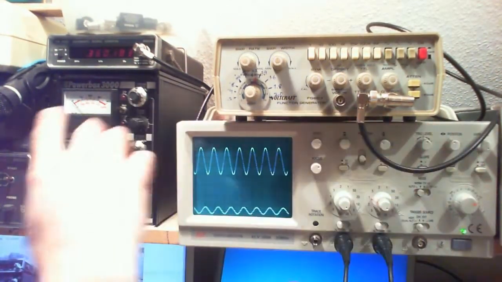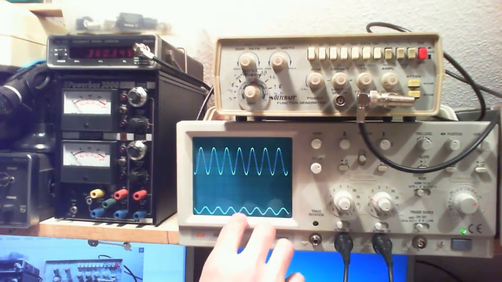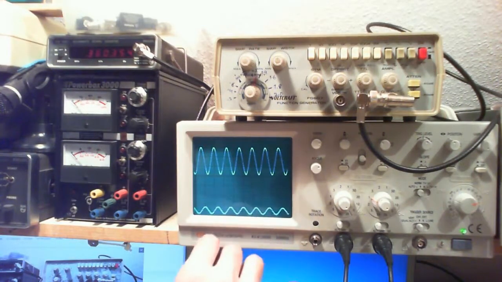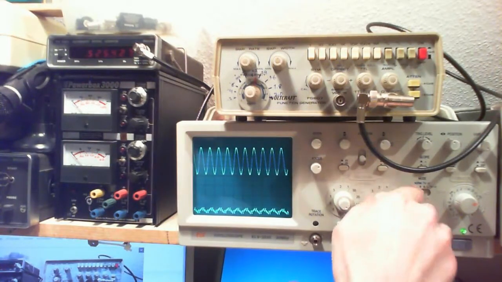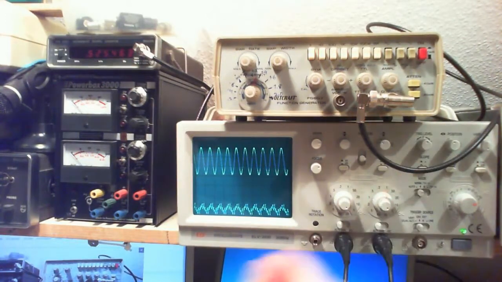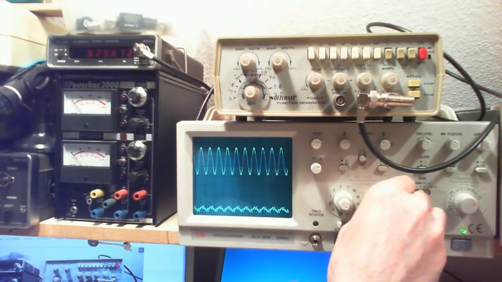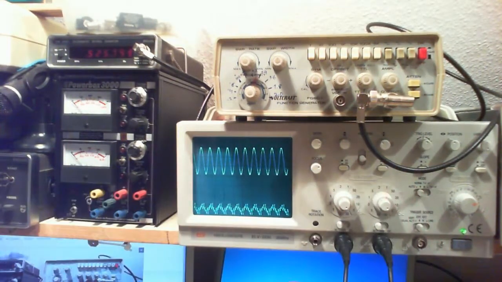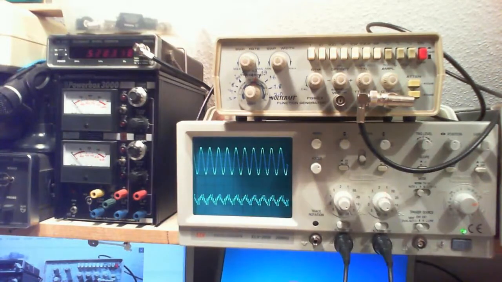So at 360 kilohertz, my output is about 800 millivolts. And right here, this is 525. Okay, so that's actually what the calculation also told us.